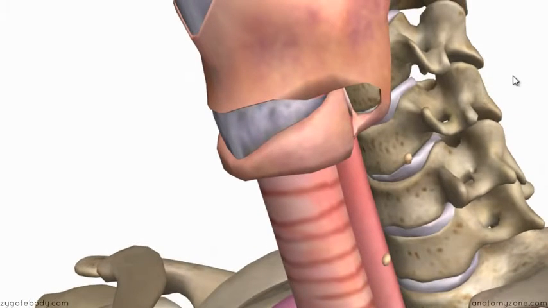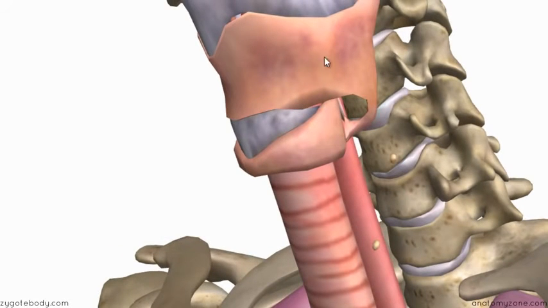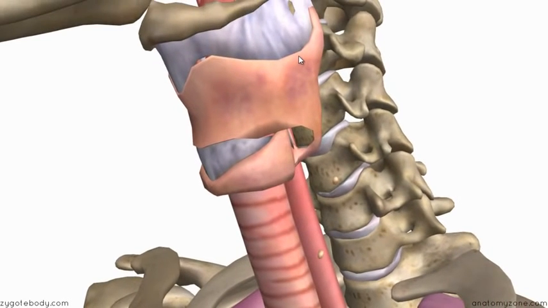So the last thing to mention about the thyroid cartilage is the oblique line. It's not very visible on this model here, but it extends from the base of the superior horn, just a little bit in front of the base of the superior horn, down to about midway along the bottom of this lamina. So this oblique line marks the attachment of three muscles.